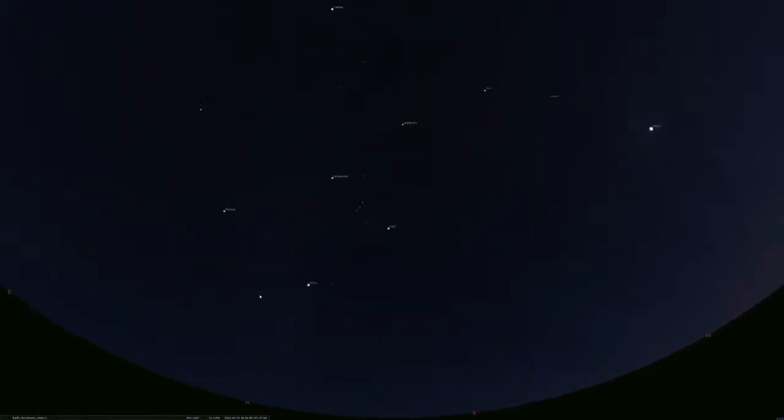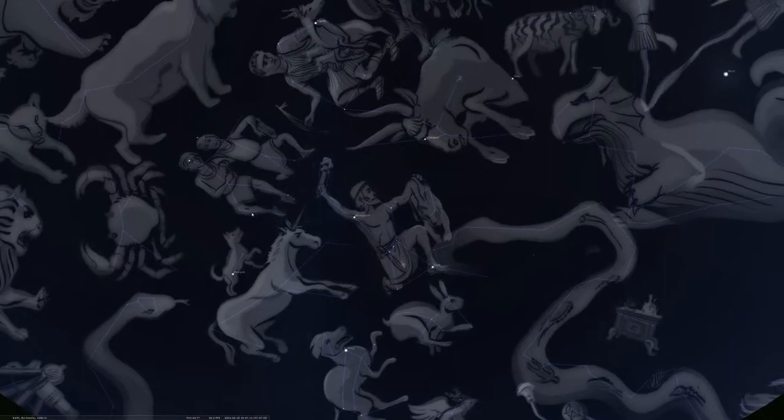Alright, back to where we were before, shall we? Yes. So, we drew the line through Rigel, through Betelgeuse. We ended up at these two twin stars, Castor and Pollux. Those are the Gemini Twins, one of the Zodiac constellations.